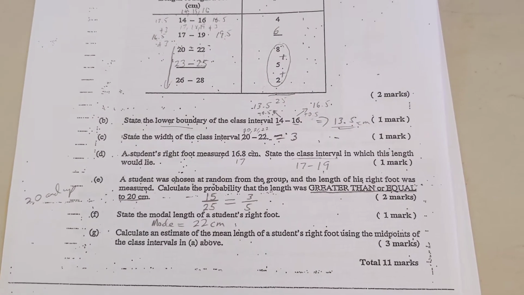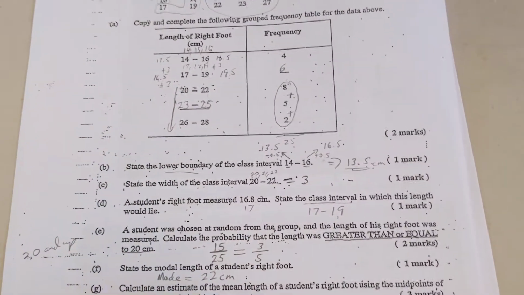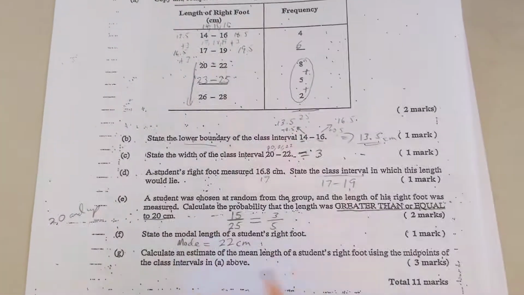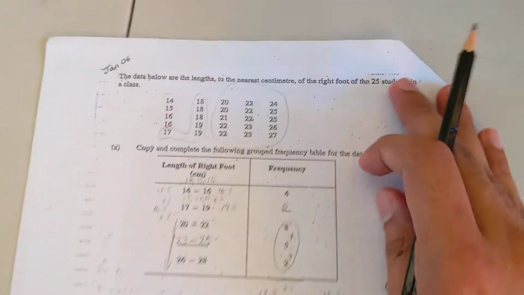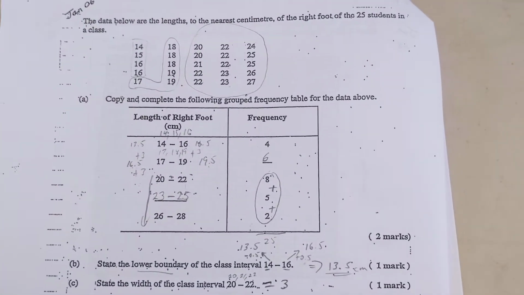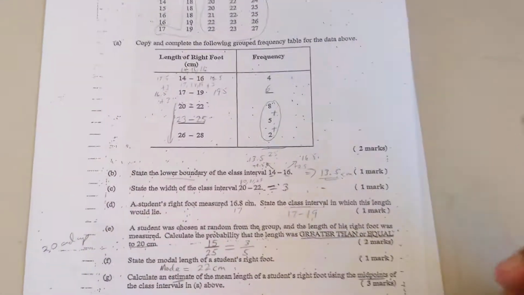Last question is the hardest and what I really want to look at. Calculate an estimate of the mean using the table. So we want to use the table. Once they say estimate and using the midpoints, that means we have to alter the table now, which would have been the last part of the note from last day. So that means I need to get the midpoints like they said.